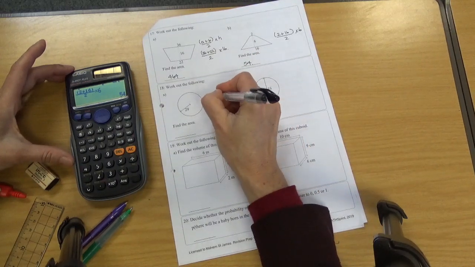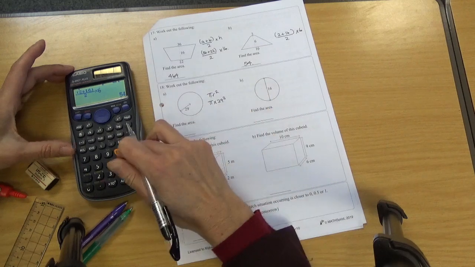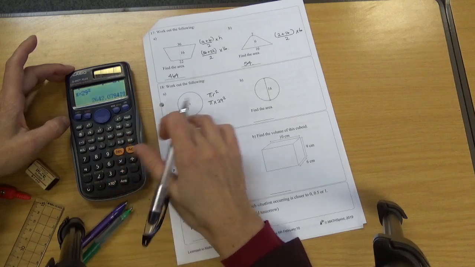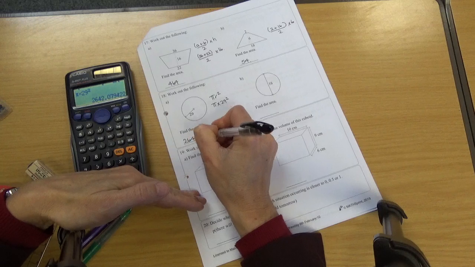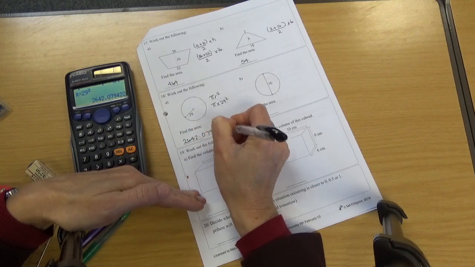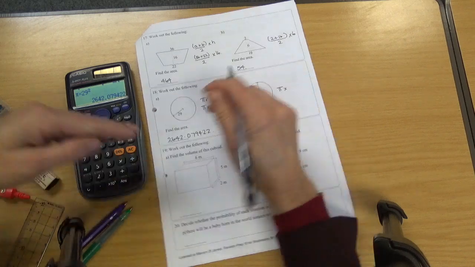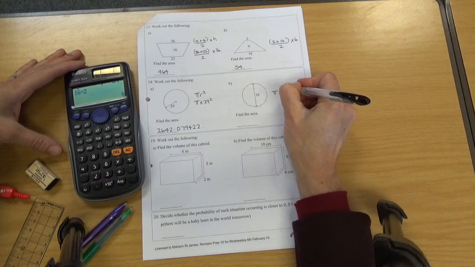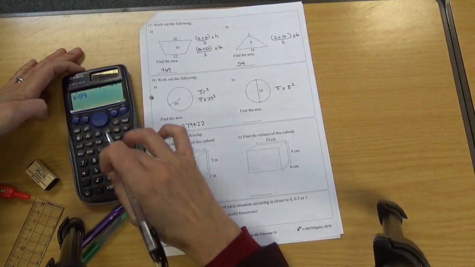Area of a circle is pi r squared, so pi multiplied by 29 squared is 2642.079. For this one, 16 is the diameter, so I have to halve that to 8 to get the radius. So I'm going to do pi times 8 squared.